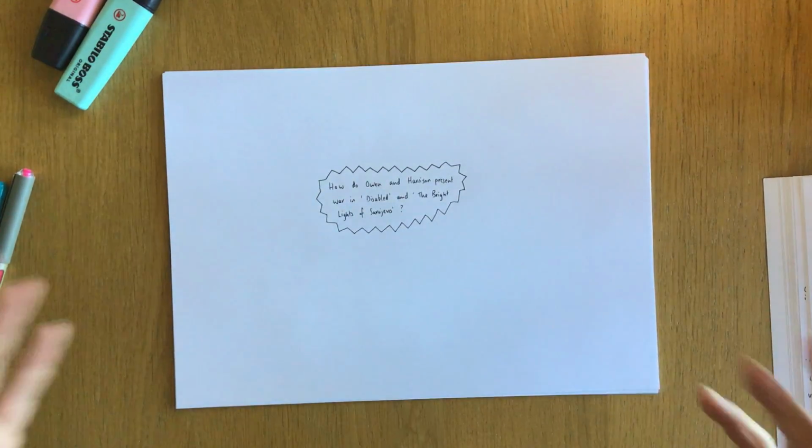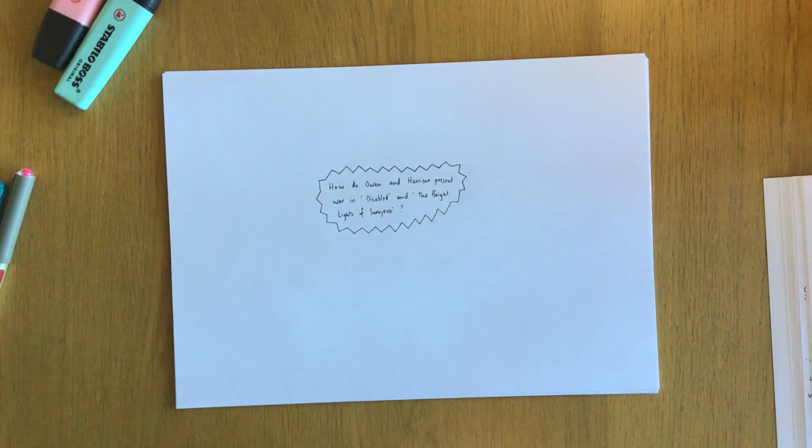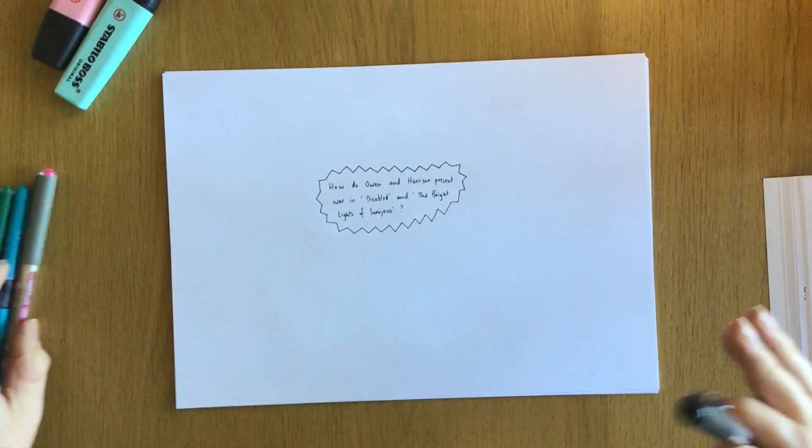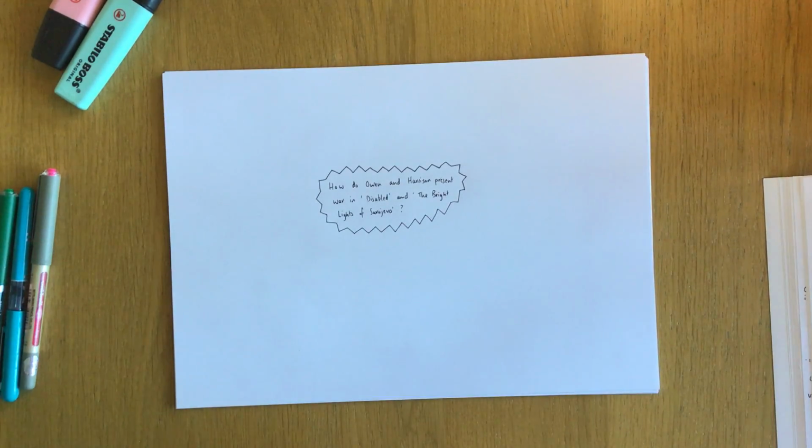Now, one way to plan will be on a piece of plain paper like I'm doing today. You can do it in any way you want to, but the process that I'm going to show you today should be the same. You'll obviously need your anthology with you. I suggest getting some pens and pencils and things like that as well to make your planning a more visual experience rather than just having to write loads of things down.